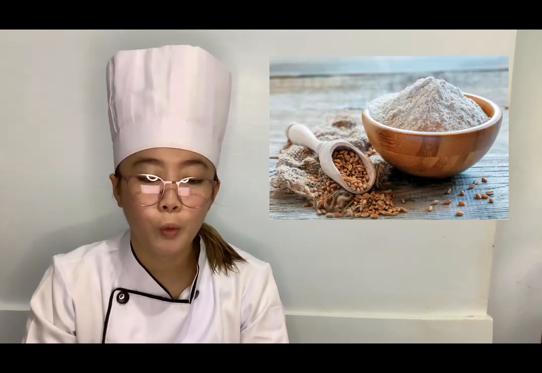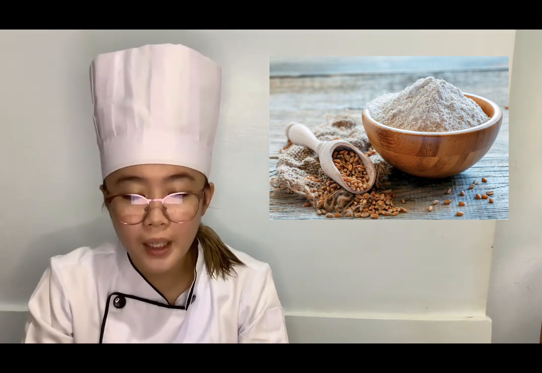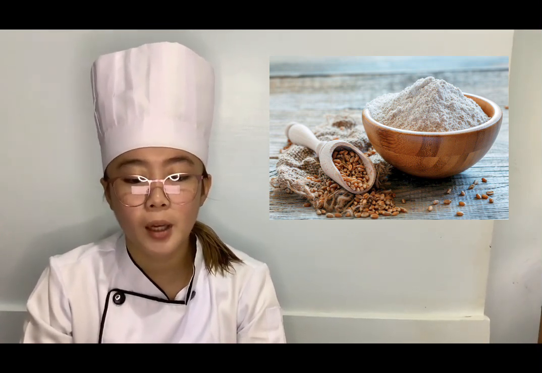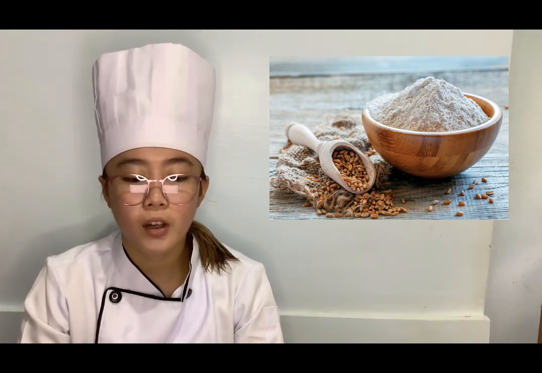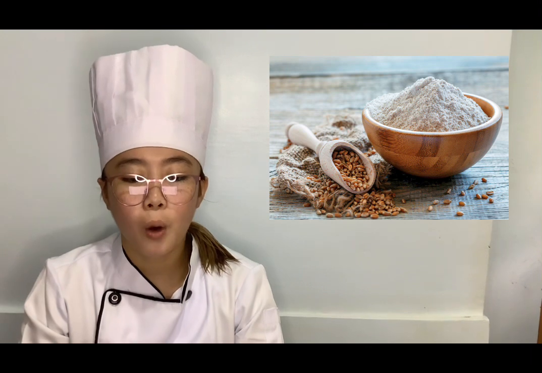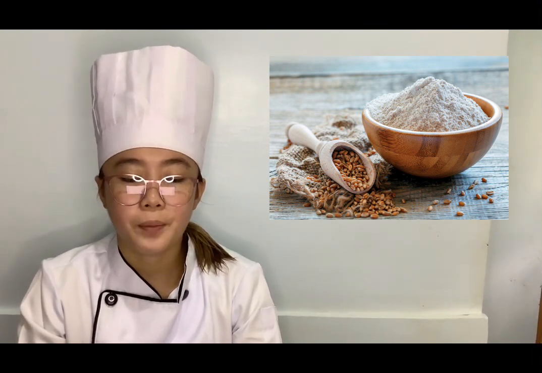Next is the whole wheat flour. Whole wheat flour is a powdery substance, a basic food ingredient derived by grinding or mashing the whole grain of wheat, also known as the wheat berry.